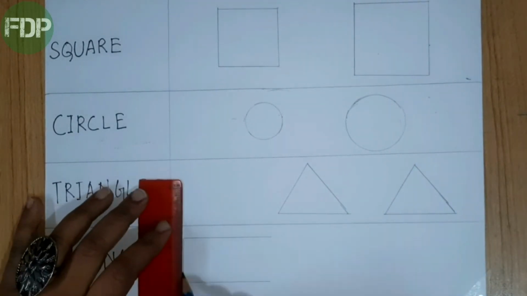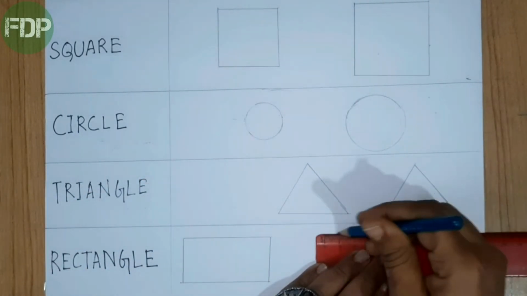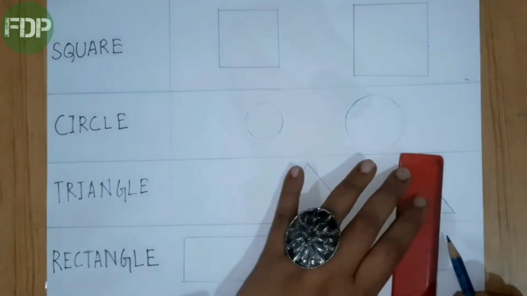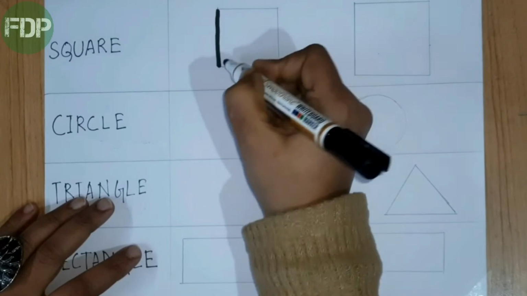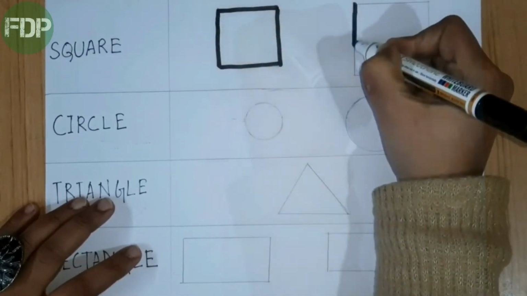And if I talk about rectangle, it is a four-sided flat shape with straight sides where opposite sides are of equal length. Biscuits, chocolate bar and TV we can see around us in this shape.